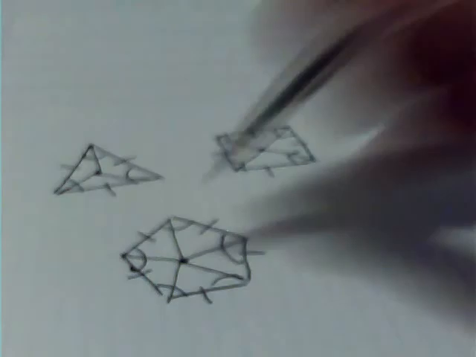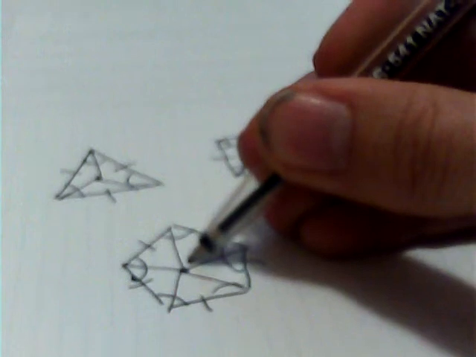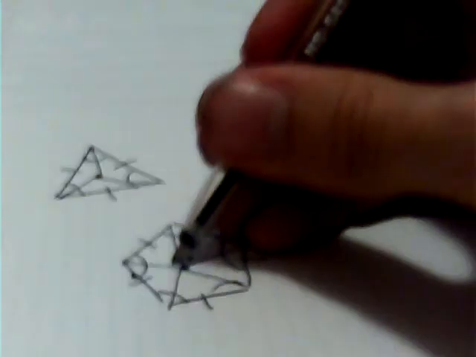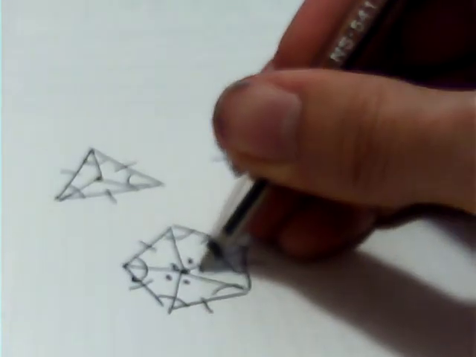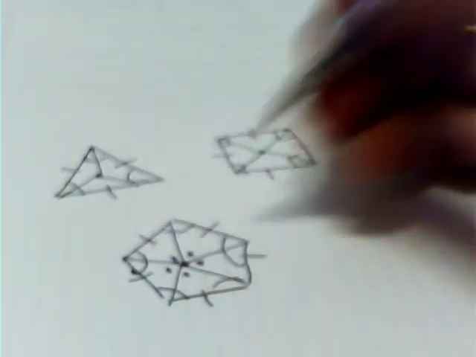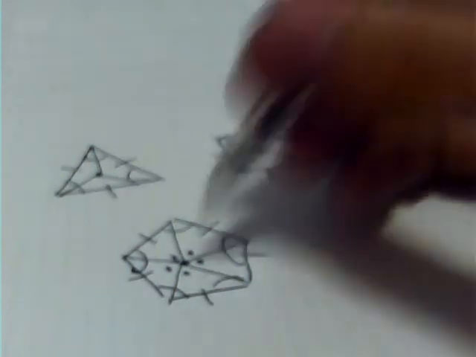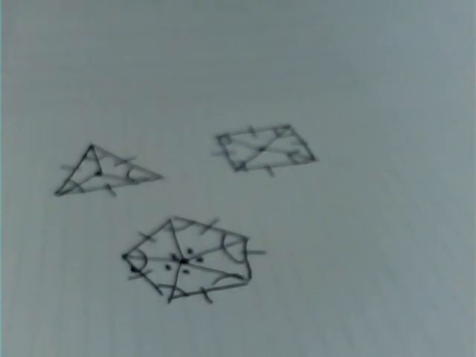So if we take for example this pentagon, this angle here plus this angle here plus the angle here plus the angle here plus the angle here each have to add up to 360 degrees. So the 1, 2, 3, 4, 5 angles that meet add up to 360 degrees.